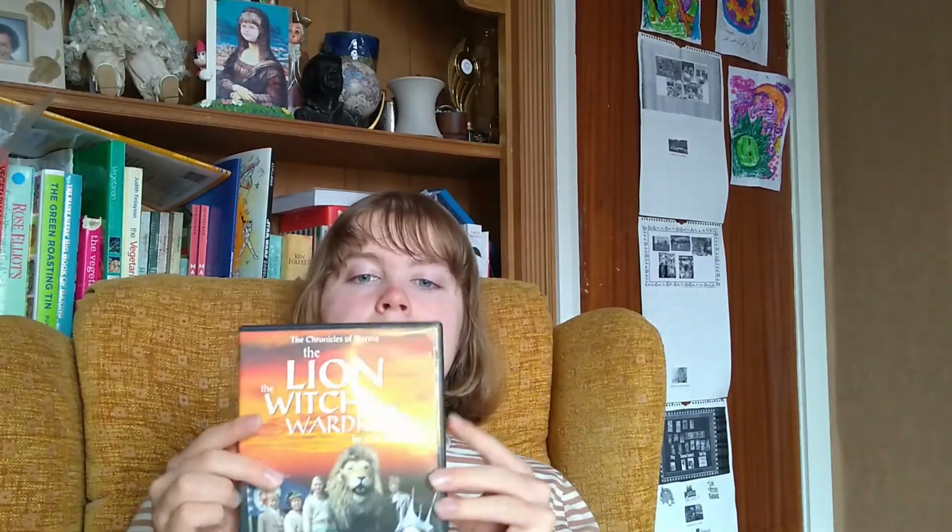Do you want to give a good example of that? For example, in the BBC one, the White Witch said she'll make Edmund's brother a duke and sisters duchesses. But in the Disney film version, she said she'll make them her servants. That's right, yes.